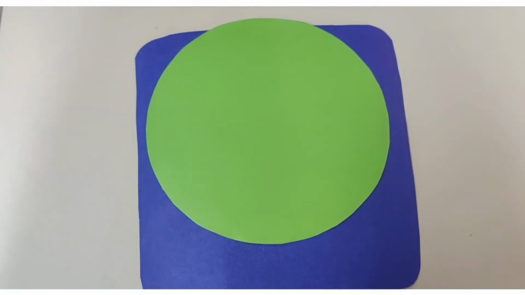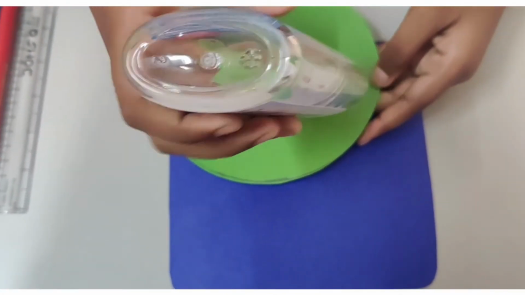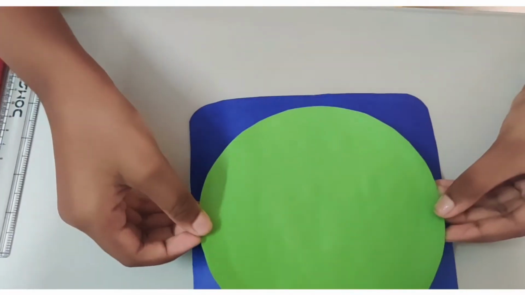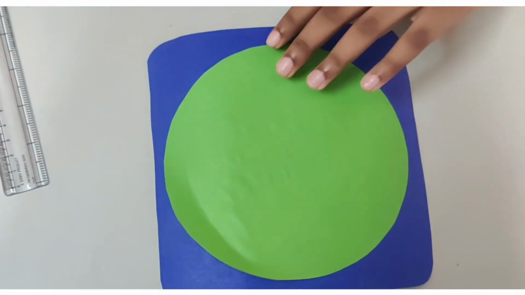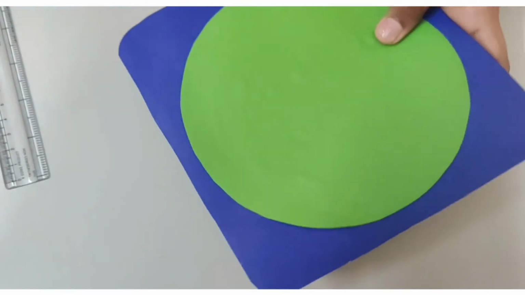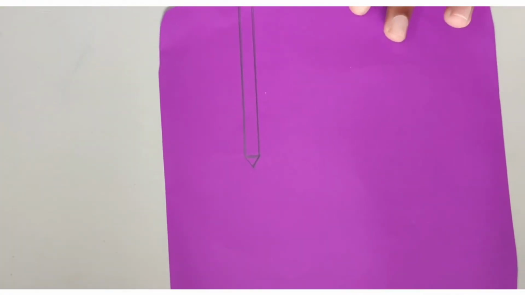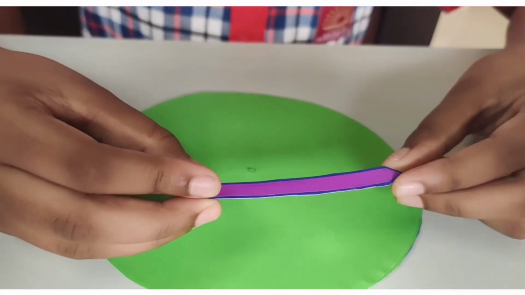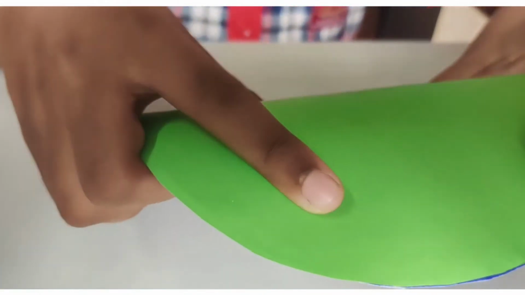Let's take the glue. Now let's stick it. Let's cut the thick chart paper along with the paper. I've drawn a handle and I'll stick it in the remaining part of a thick chart paper. Let's save this for later. Now let's fold it into half.